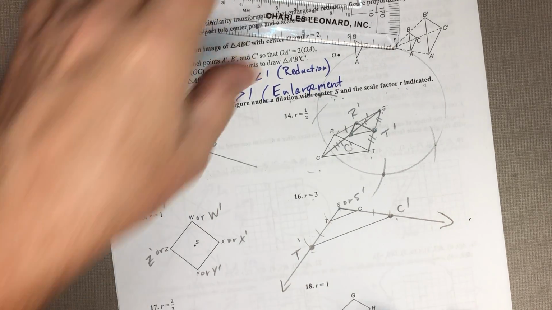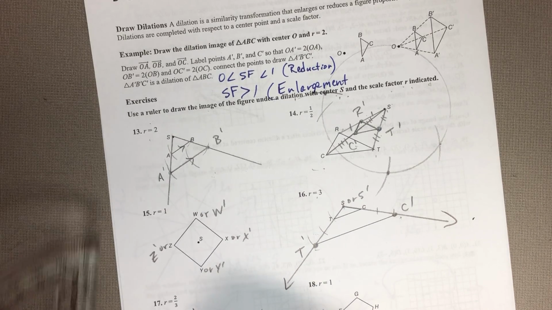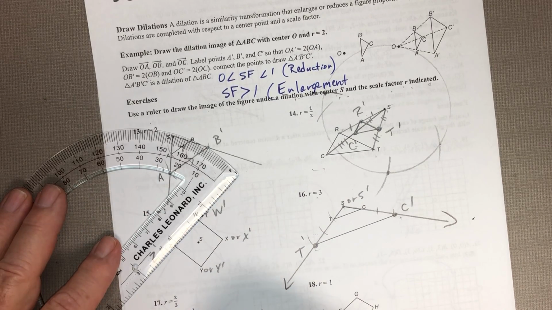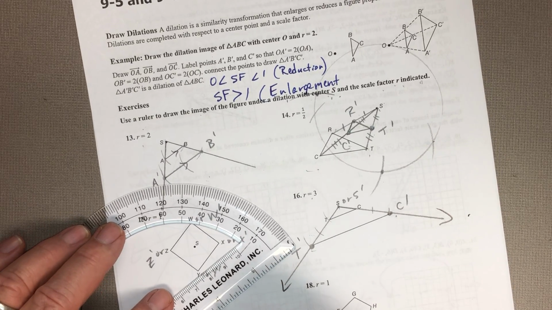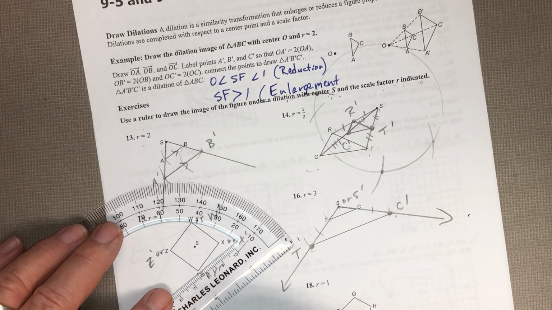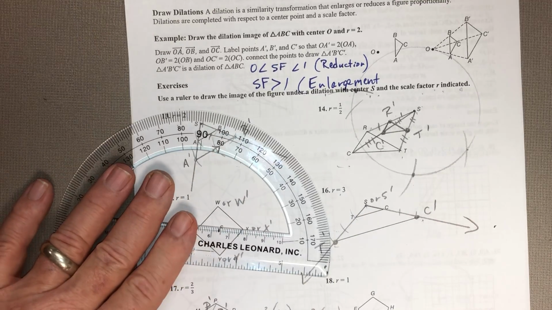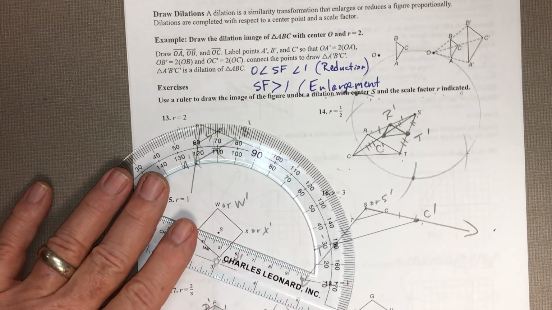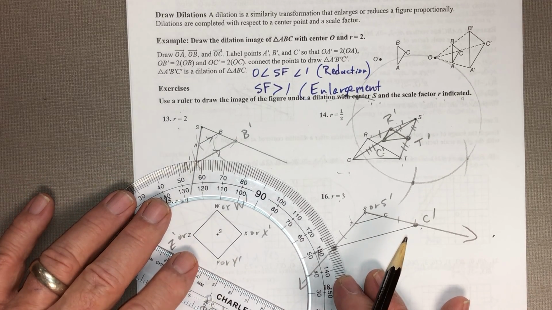Now I've already got segment S prime M prime. I'm going to draw segment M prime P prime, and that segment needs to be parallel to segment MP, so that helps you get it close. Now I'm going to draw segment P prime R prime, and that should be parallel to segment PR. That will help a little bit as well.